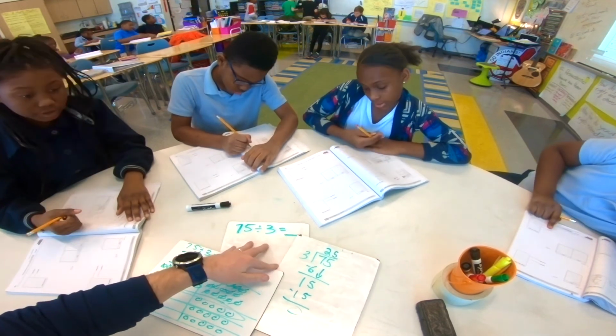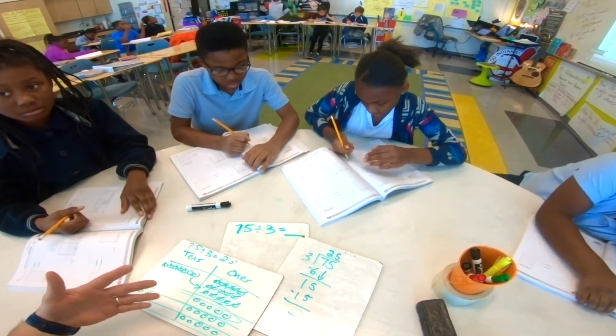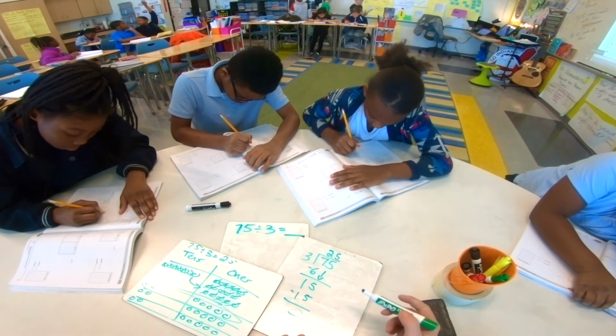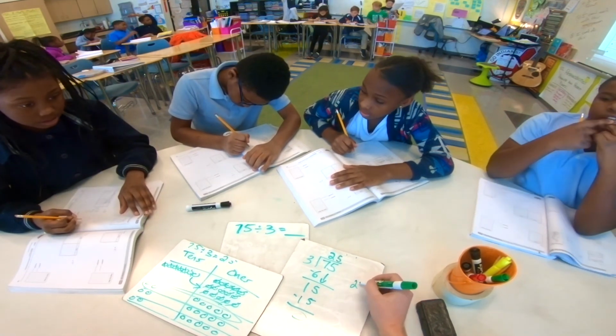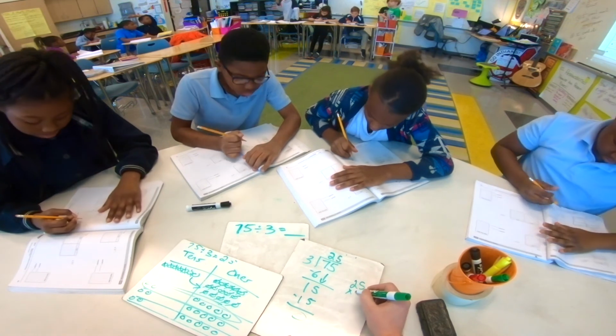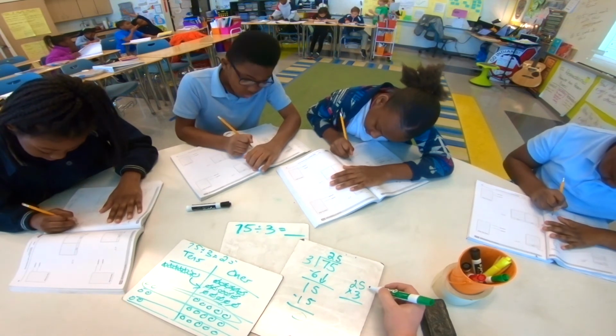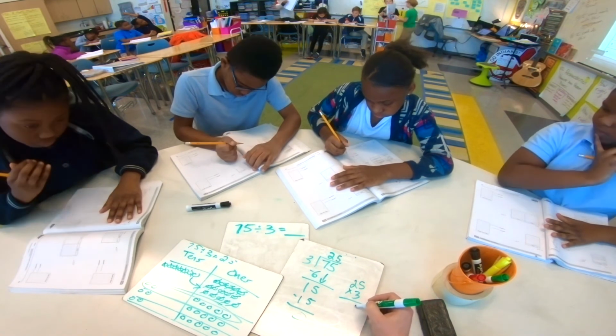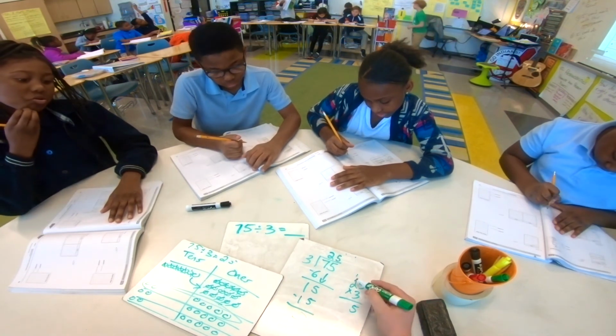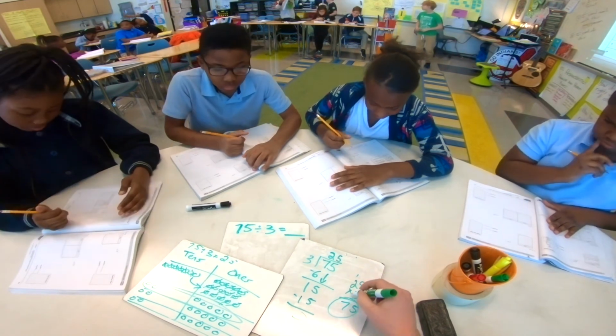Good. Then we have to check it. Now you do the inverse operation of multiplication. What numbers are we going to multiply here? 25 times 3. Yeah. You are correct. Your quotient, 25, times 3, your divisor. I got the right answer.